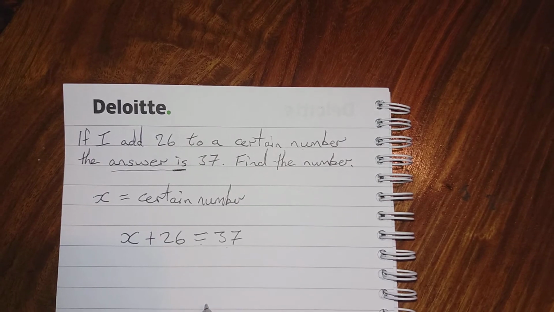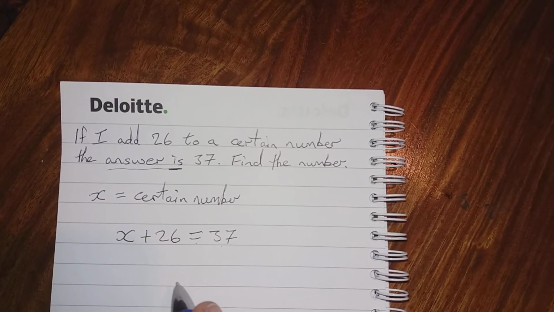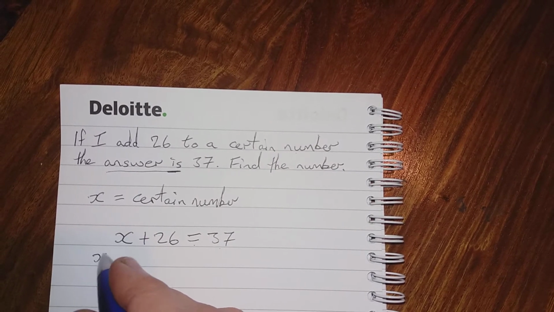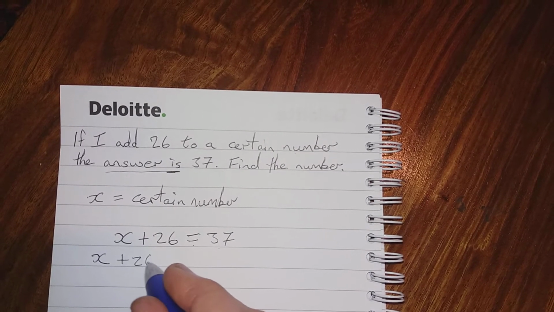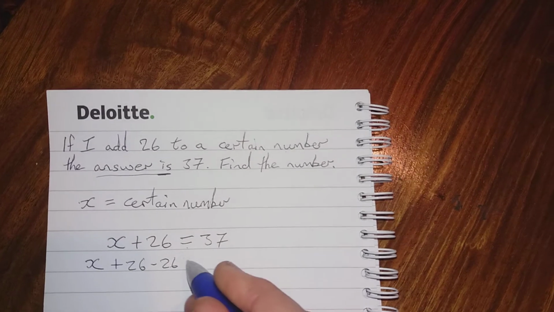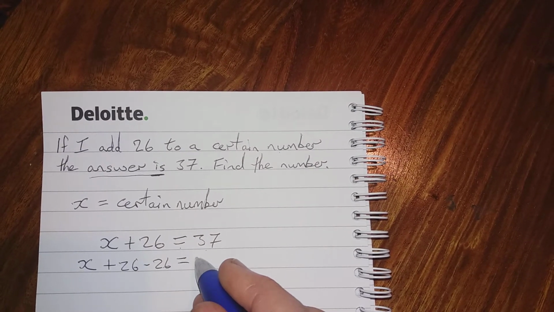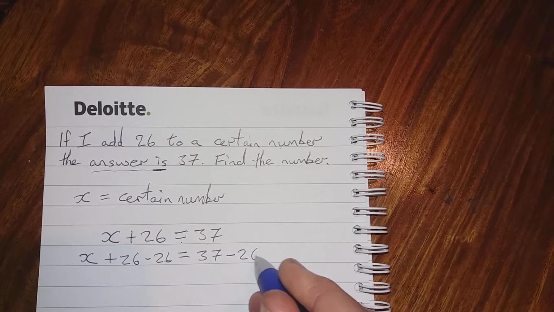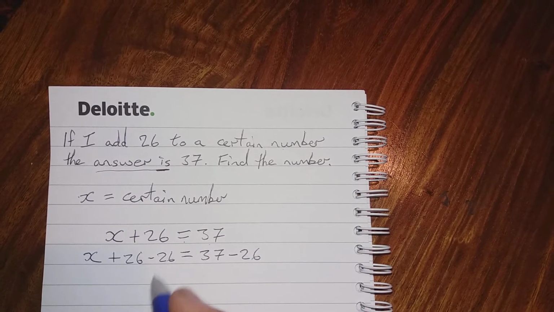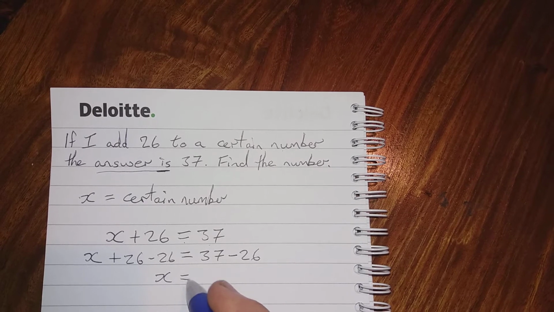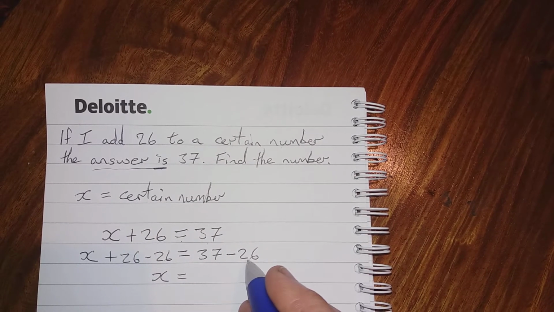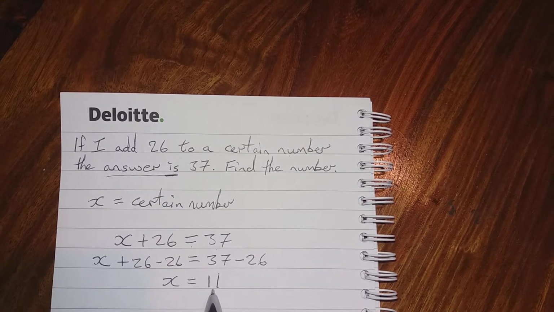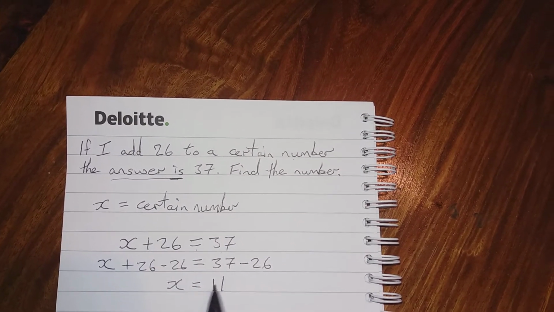Okay, so once you have the equation formed, solving it is reasonably straightforward, the same way as we've done them all week. You just do x plus 26. I'm going to put in a minus 26 on this side to get rid of the plus 26. And if I do it to one side, I must do it to the other side. Then these cancel each other out and I'm just left with an x on the left hand side, and 37 take 26 is 11 on this side. So I'm saying x is equal to 11, or I'm saying that my certain number is 11.